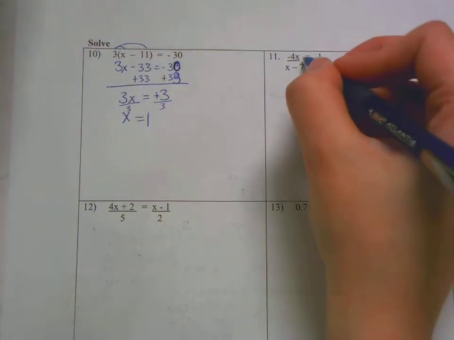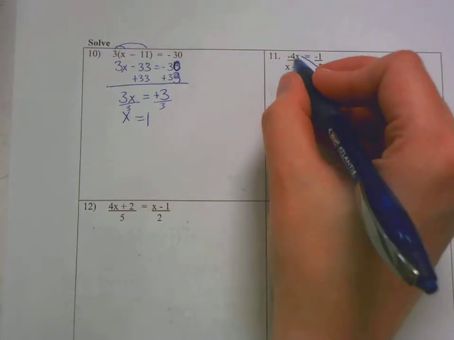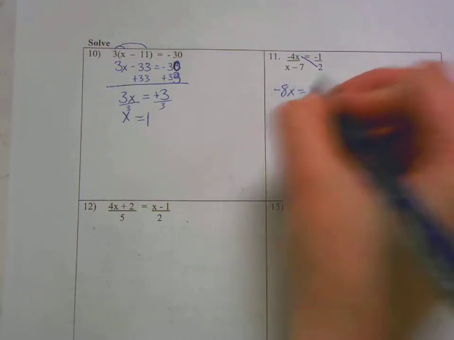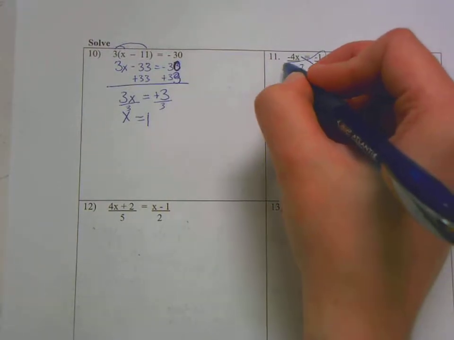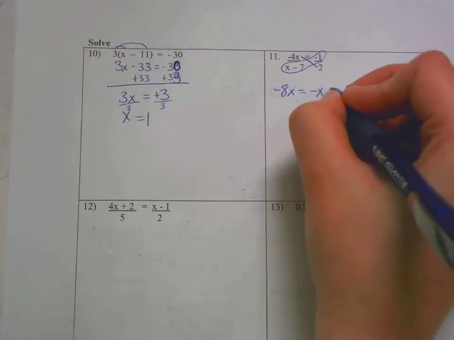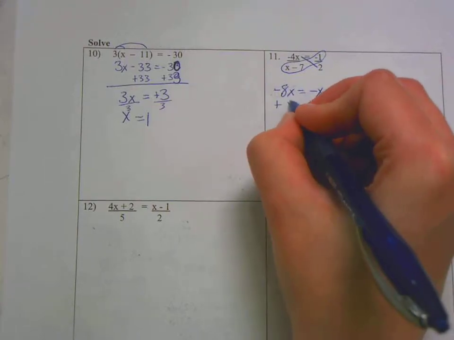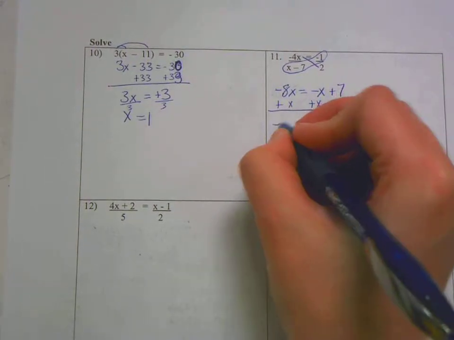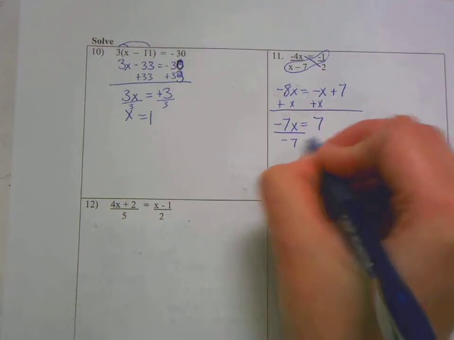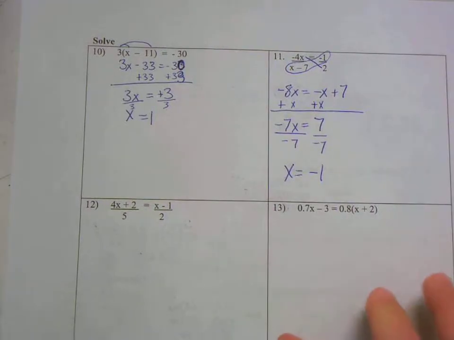Whoops. All right, number 11, we've got a proportion, so you're going to cross multiply. So I'm going to do negative 4x times 2. And then this negative 1, when I cross multiply, there are 2 pieces it has to get multiplied to. So that turns into negative x plus 7. So when I go to solve, I can use my inverse operations to rearrange. And this time, I end up getting negative 1.